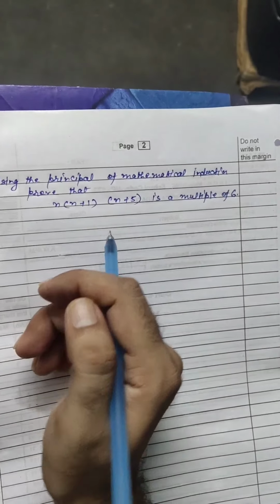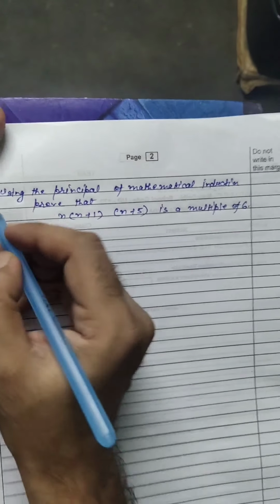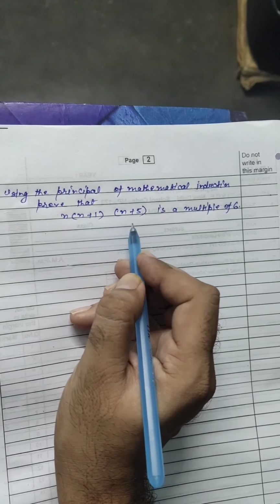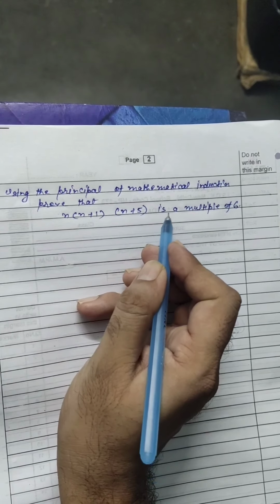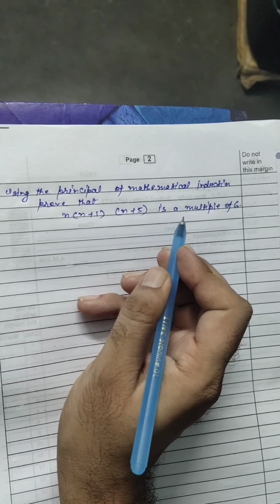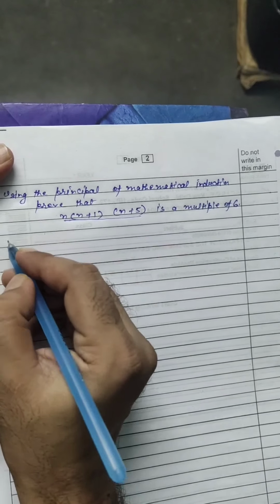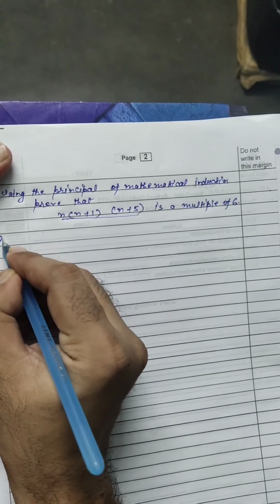Okay. So students, we have a question. Using the principle of mathematical induction, prove that n into n plus 1 and n plus 5 is a multiple of 6. Is it clear? So this is a statement here. Now the proof. See the proof.